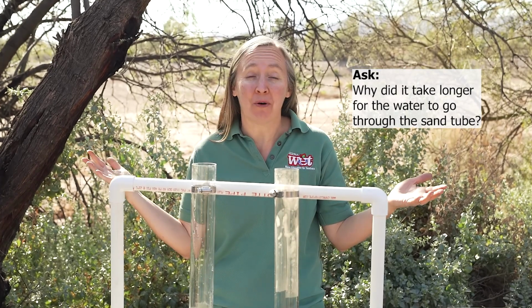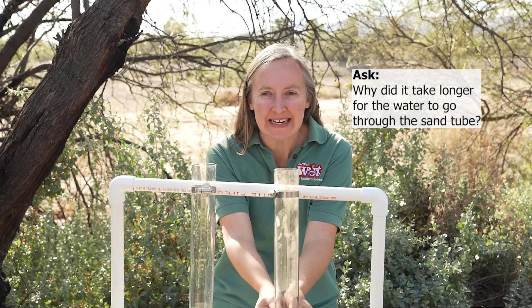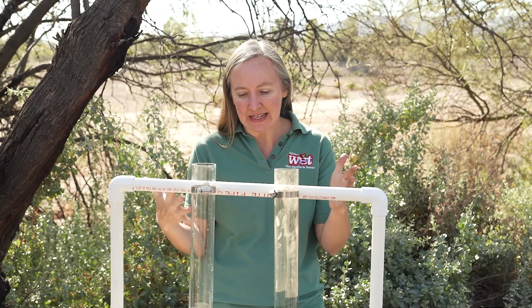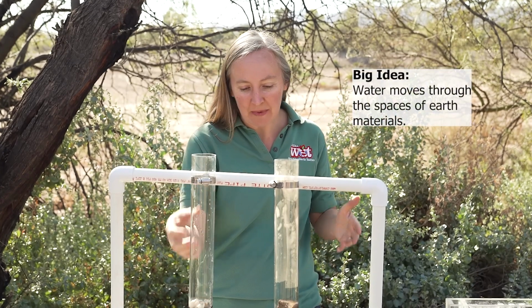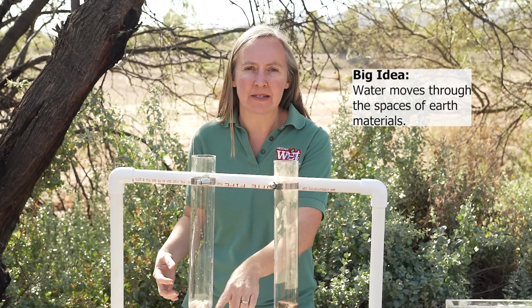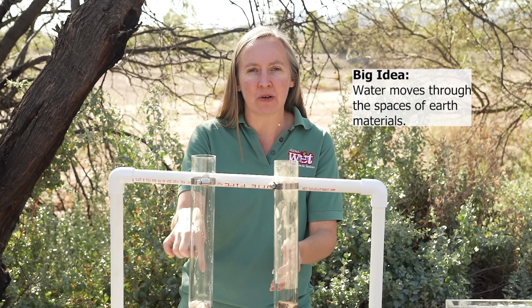And students are going to give a whole variety of answers. Common ones are it absorbed into the sand, it got soaked up, and we really want to get to the idea that it's through the spaces. So I might ask students, well, where did the water go through these rocks? And they'll say it goes through the cracks. Oh yeah, and there's lots of big cracks there, so it goes quickly.